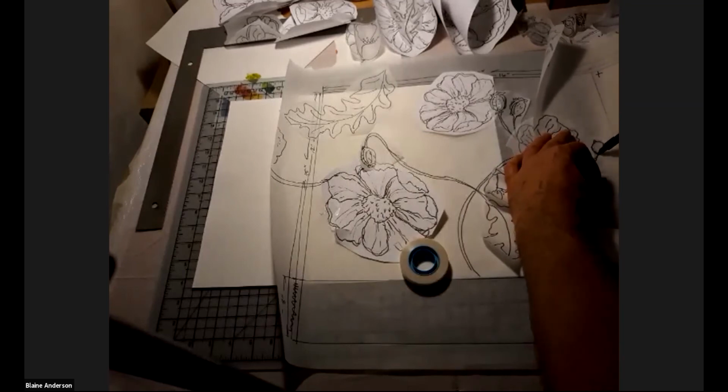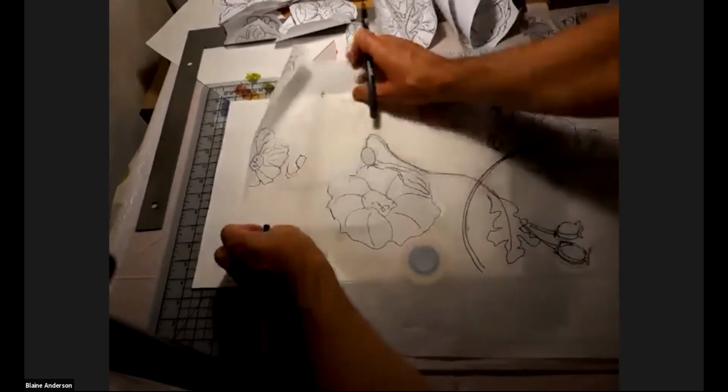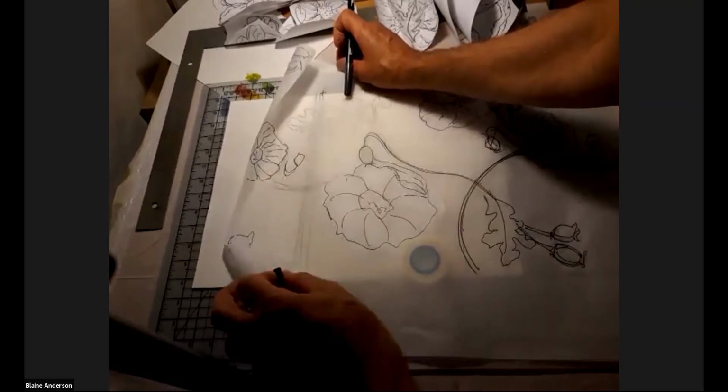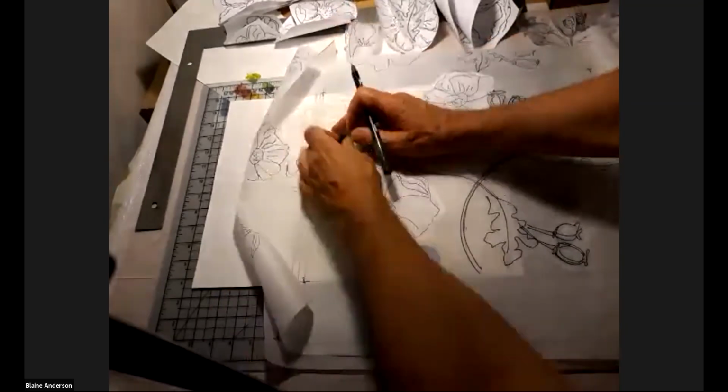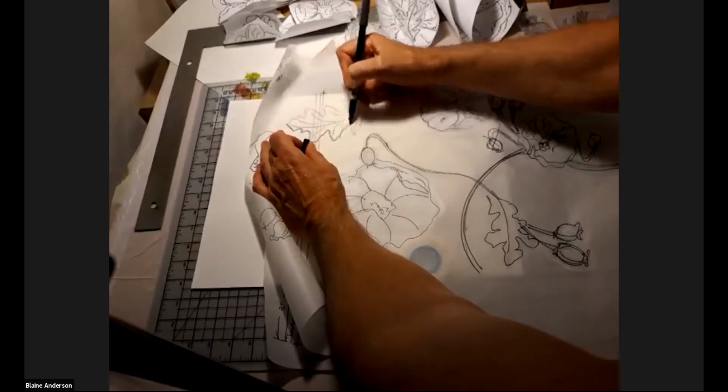Bringing this over here and drawing that in there makes me question how that's going to relate to this guy here, which I haven't traced on this drawing yet.